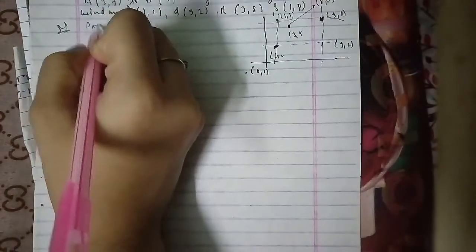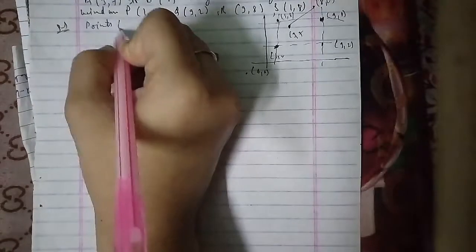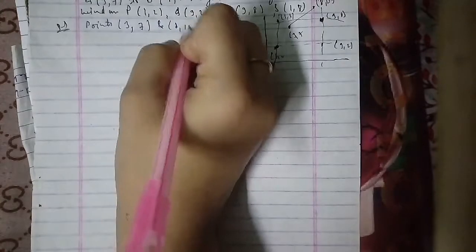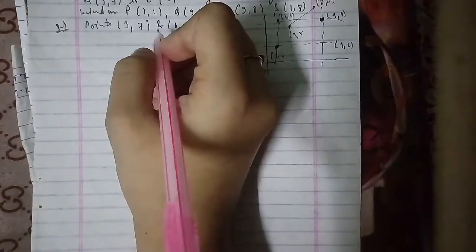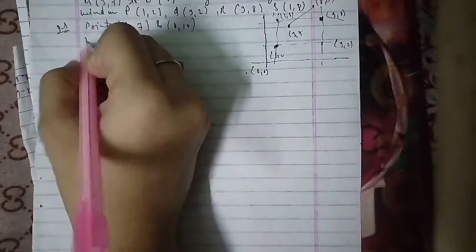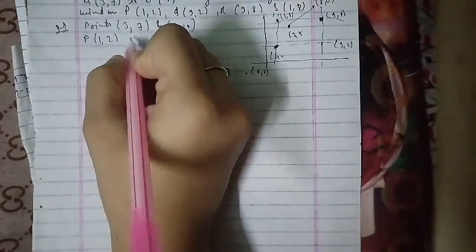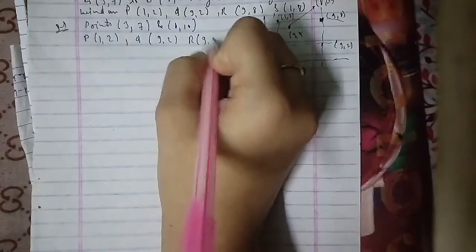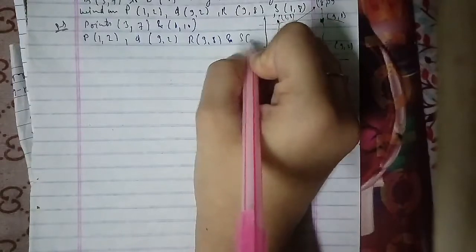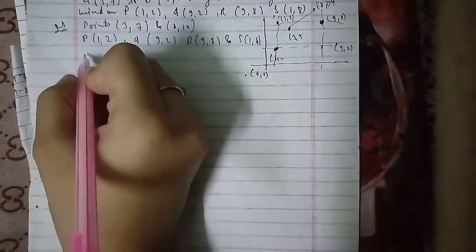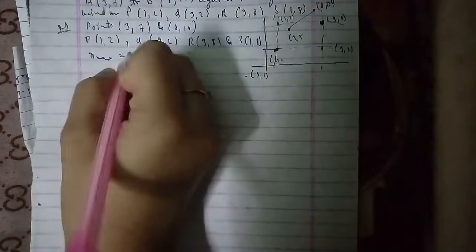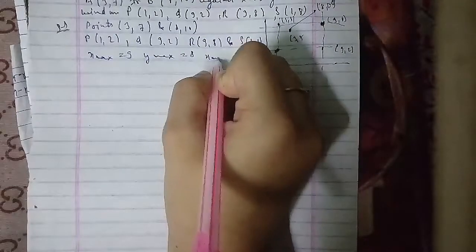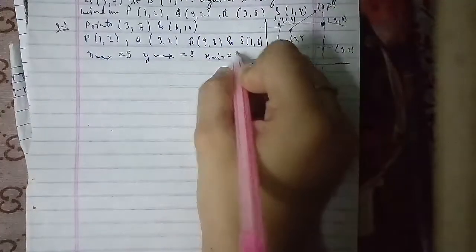So the points are (3, 7) and (8, 10), and the rectangular window points are P (1, 2), Q (9, 2), R (9, 8), and S (1, 8). So x max equals 9, y max equals 8, x min equals 1 and y min equals 2.